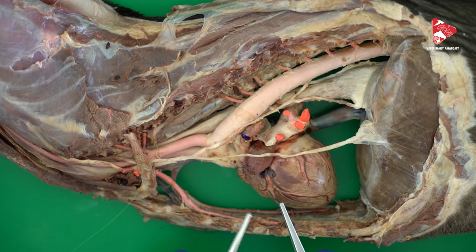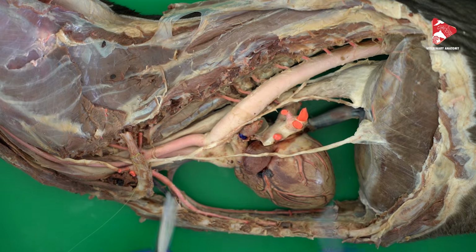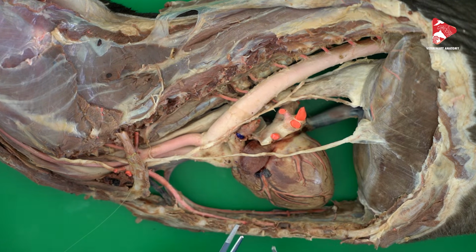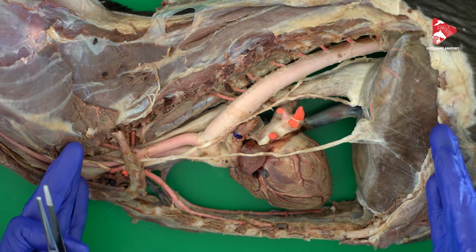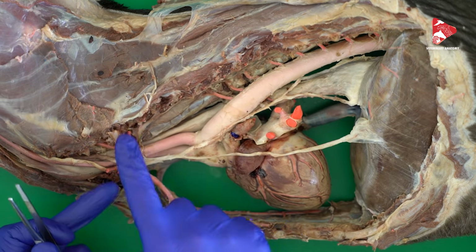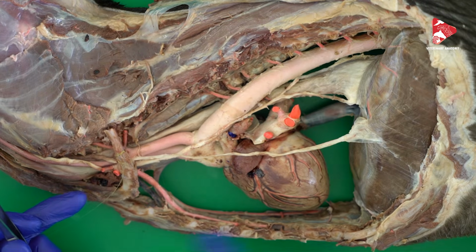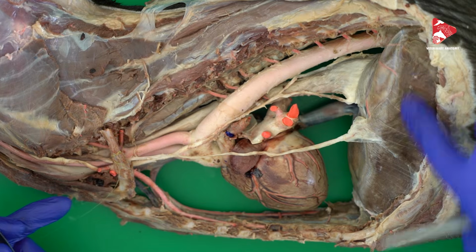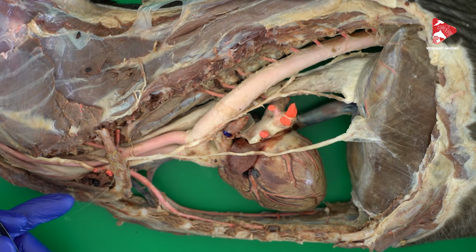Here we will start by describing the structures of the circulatory system which we can see inside the thorax cavity. Just for your orientation, here in this dog, we removed the forelimb, both sides, of course, and we removed, as you can see, most of the ribs. We keep just the first rib here and the last 2-3 ribs there because they are somehow attached to this structure, which is actually the diaphragm.